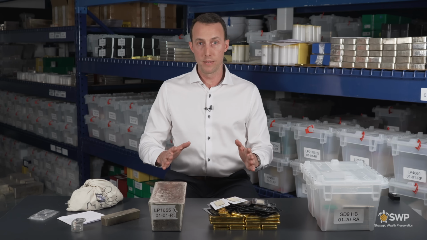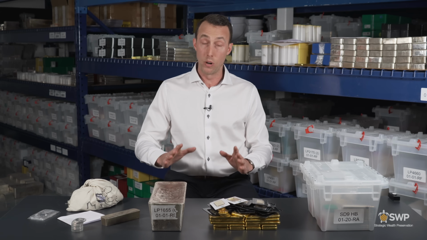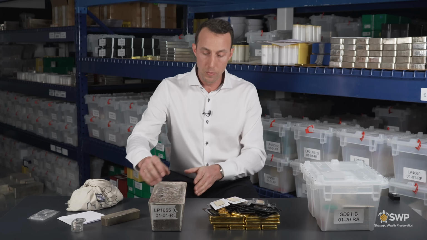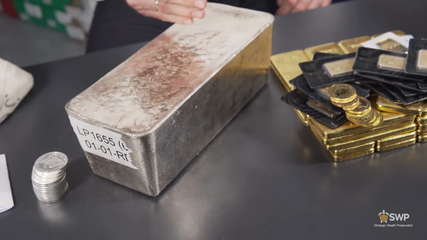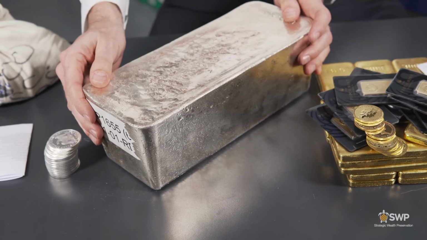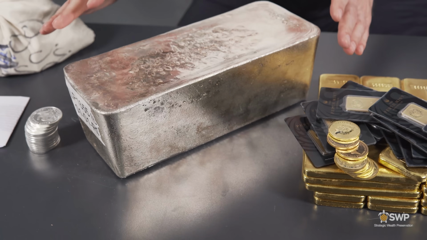There are two possibilities. When you're buying into a commingled program, what often ends up happening is that, let's say you're investing in silver and you buy $1,000 worth of silver. You might be buying a sliver of a much larger silver bar that is co-owned by a number of different people.